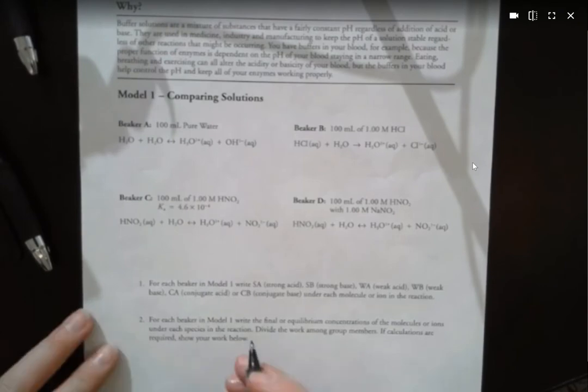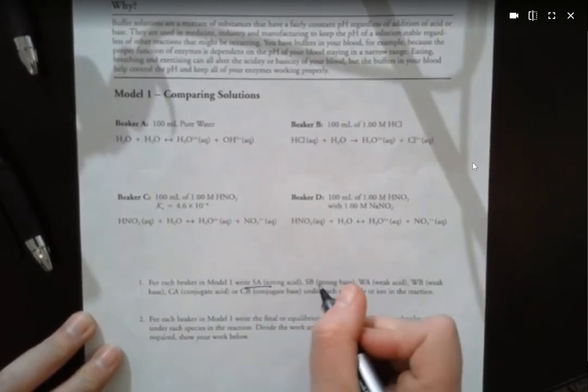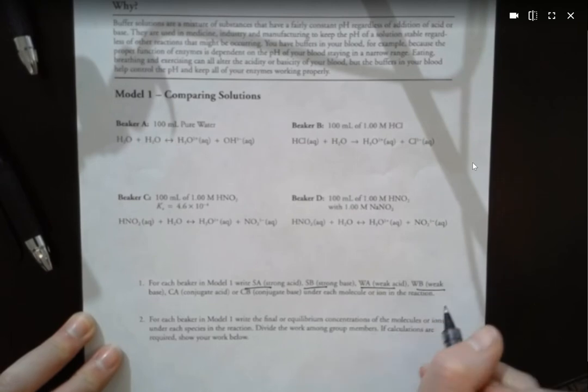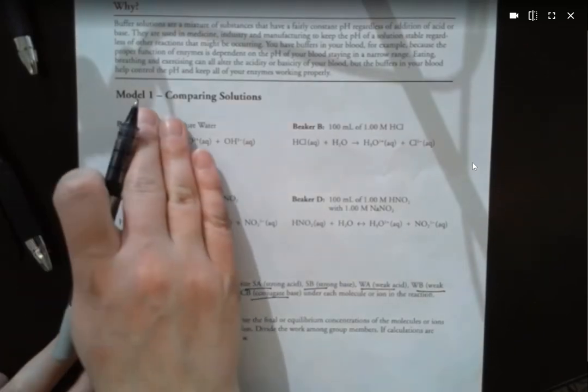So you are going to pause the video again in just a second. And here's what we want you to do. For each beaker in model one, write strong acid, strong base, weak base, conjugate acid, or conjugate base under each molecule or ion in the reaction. Okay, so go ahead and go through these and do that, and then you can check your answers in just a sec.